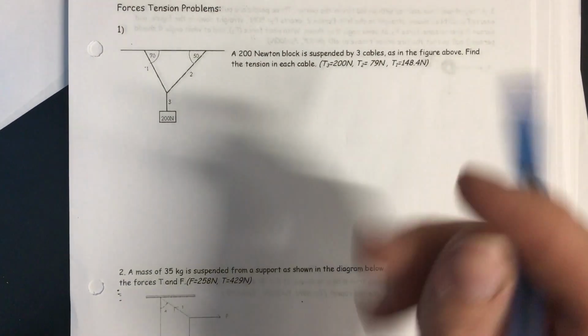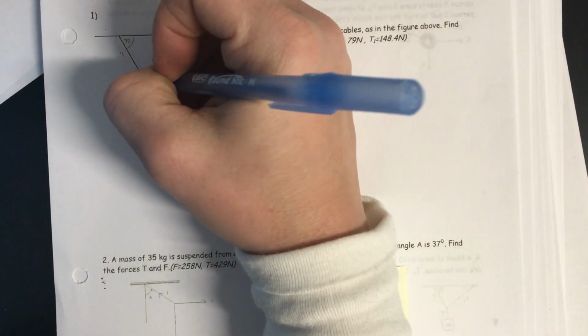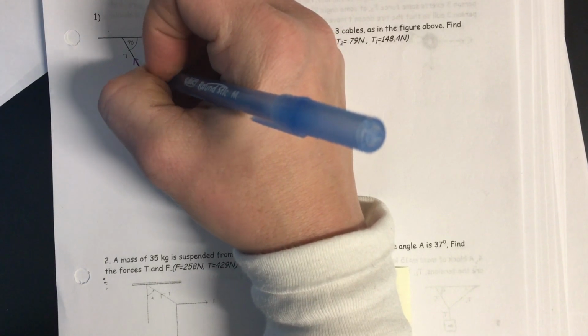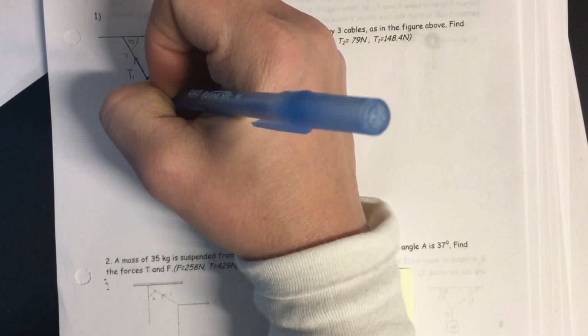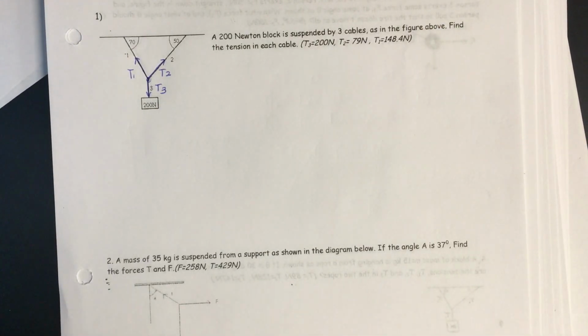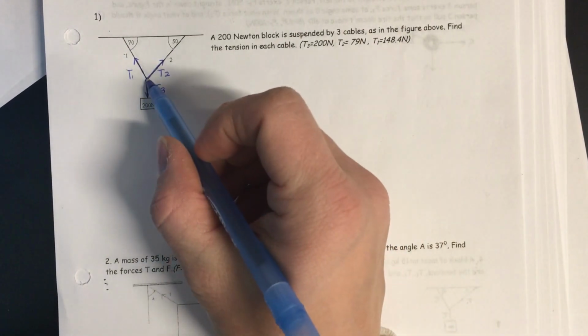Okay, so these are tension problems, and in each of these problems, the object is at rest. So the first thing you need to do is draw your forces into your free body diagram. We are always going to look at the point that is at the center that has all the forces acting on it. So in this question, the point is right here at this Y.